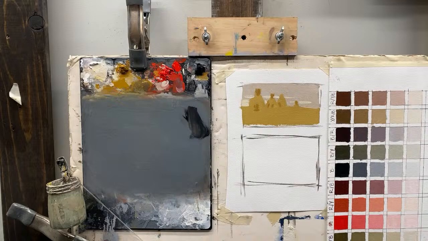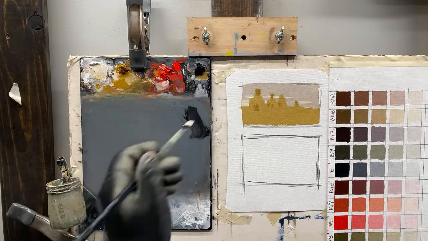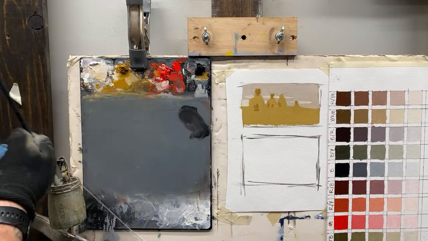I think John Singer Sargent would be a great example of a master of simplification. If you really zoom up on his paintings, there's not a lot going on there. It's very loose, very well organized, simple shapes. So simplicity is truly a difficult thing to get.